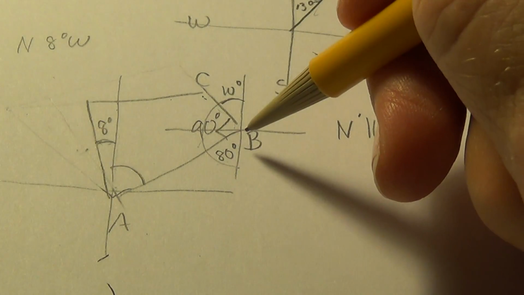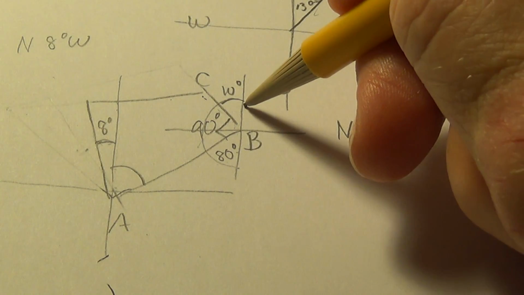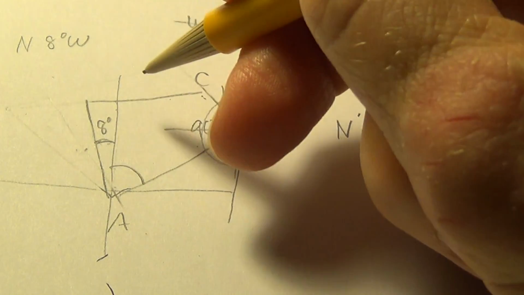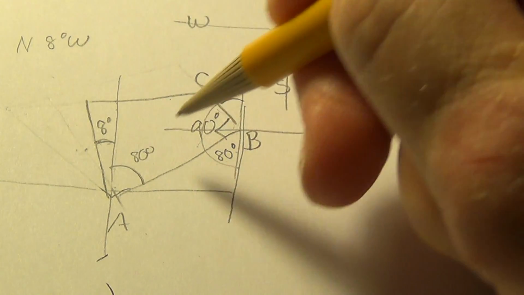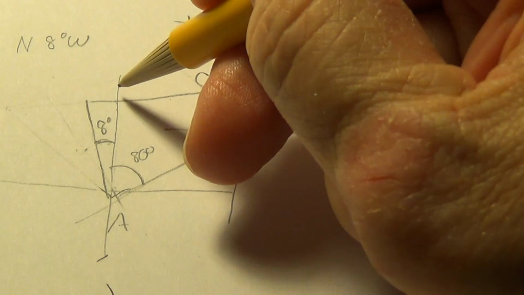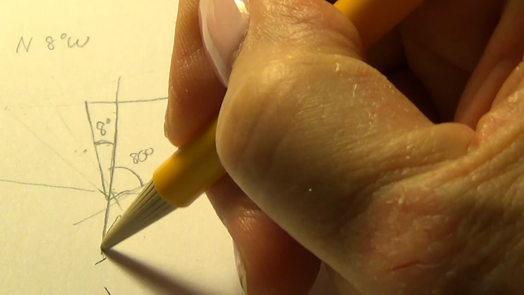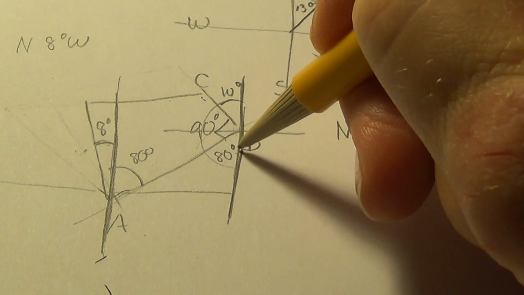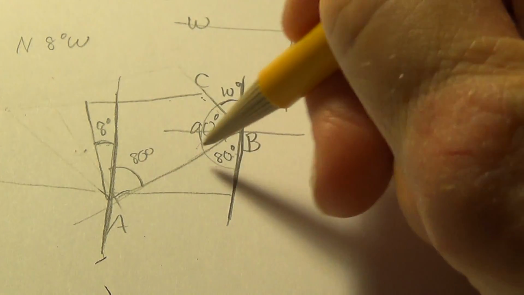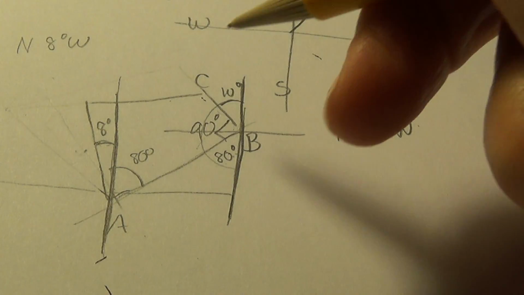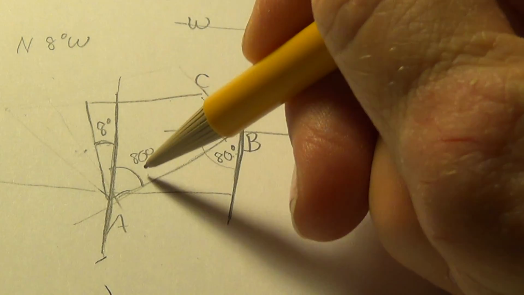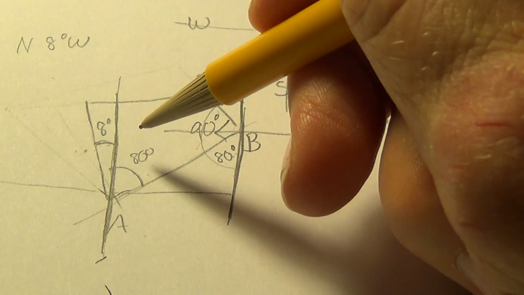And now, if this is 80 by alternate interior angles, this is also 80. So when a transversal cuts two perpendicular lines, that's the north poles, they create equal angles. So Miss Grace would be so proud. So 80 and 80. So now I have the bearing that I need.